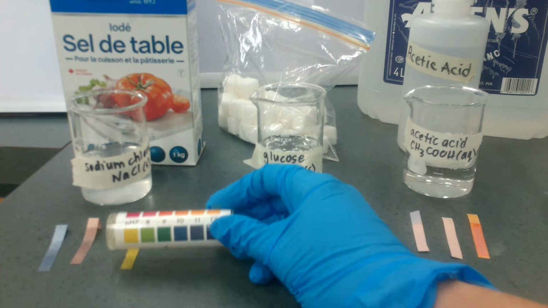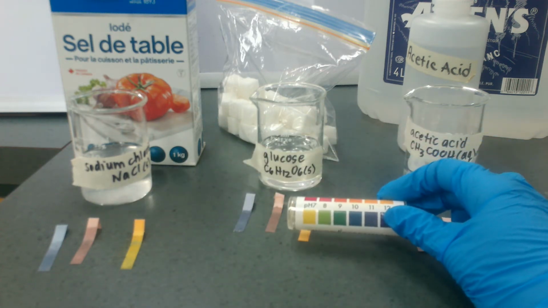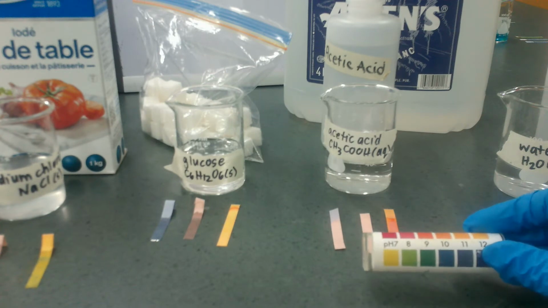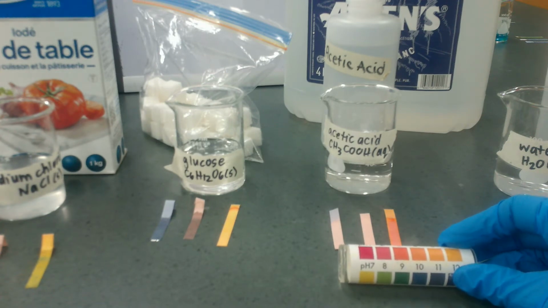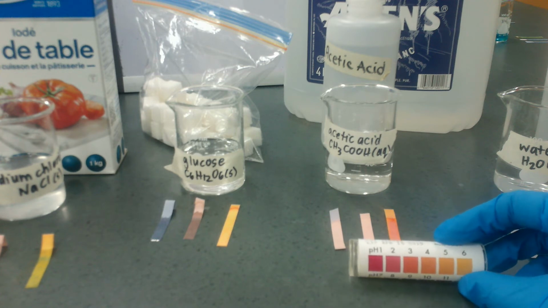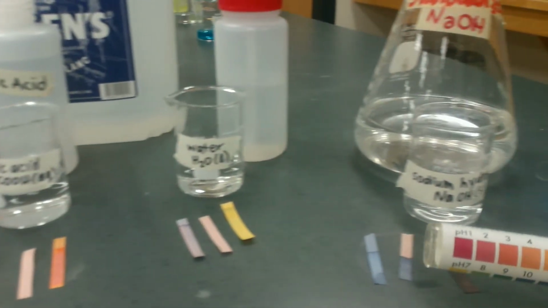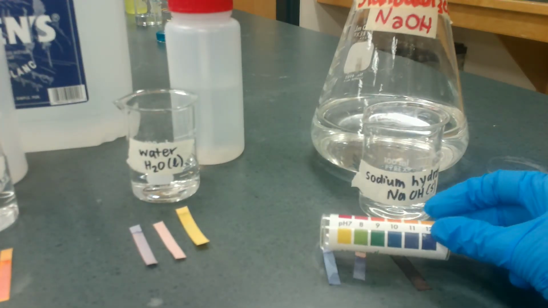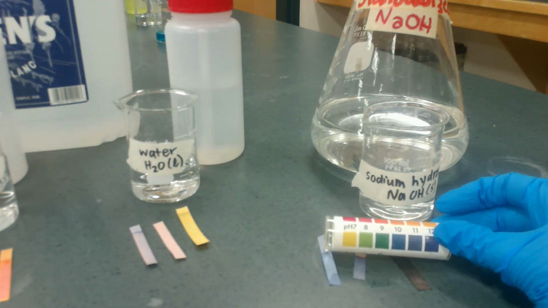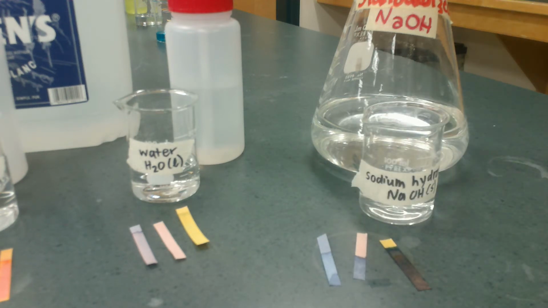So we knew that sodium chloride was neutral. We know that glucose is neutral. But now I compare it to acetic acid. And look at this. It comes in at a pH of around 3 maybe. Okay, let's compare that to sodium hydroxide over here. Kind of a dark blue, maybe 11 or 12. So this is just a way we know that our litmus can say if a pH is less than 7 or greater than 7, but it won't tell us a more precise measure. And so we can use universal pH paper for that.